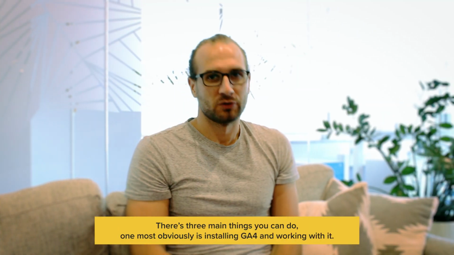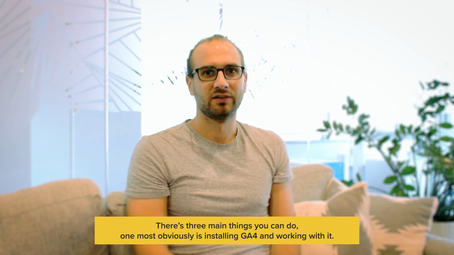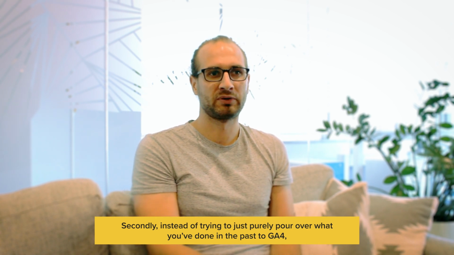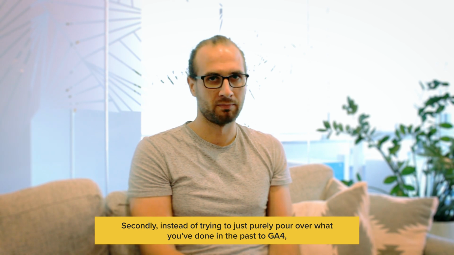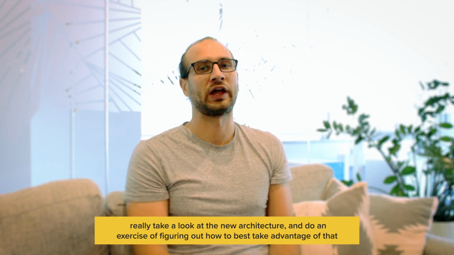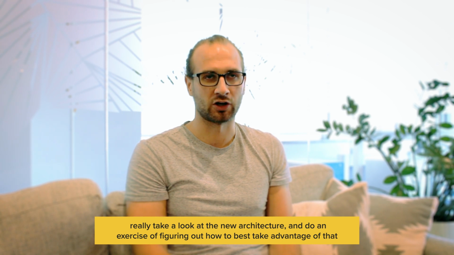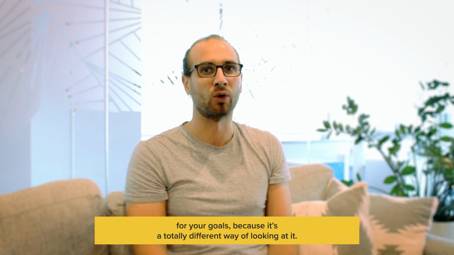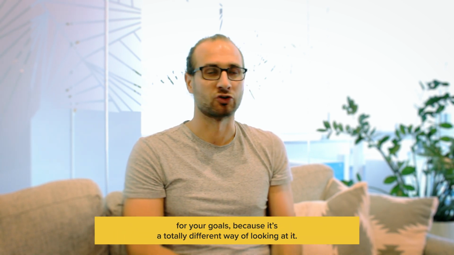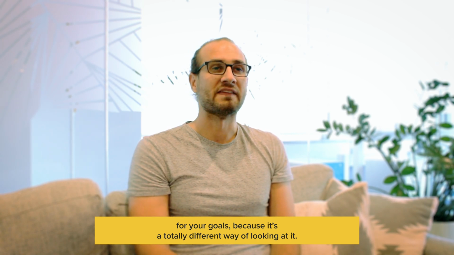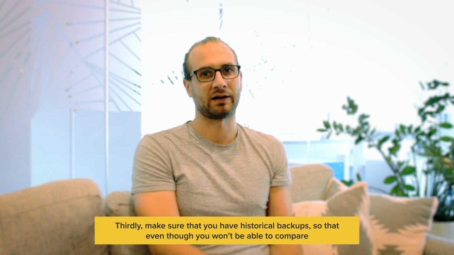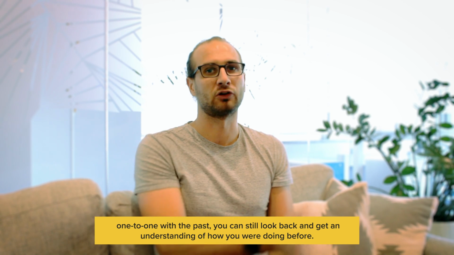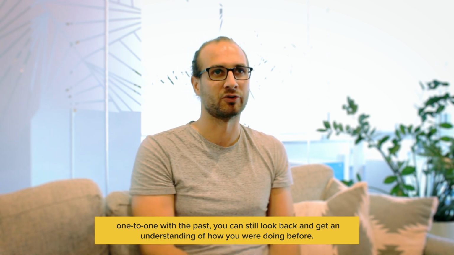So there's three main things you can do. One, most obvious, is install GA4 and start working with it. Second is, instead of trying to just purely port over what you've done in the past to GA4, really take a look at the new architecture, at the event-driven architecture in GA4, and do an exercise of figuring out how to best take advantage of that for your goals, because it's a totally different way of looking at it. And then third, make sure that you have historical backups so that even though you won't be able to compare one-to-one with the past, you can actually look back and get an understanding of how you were doing before.